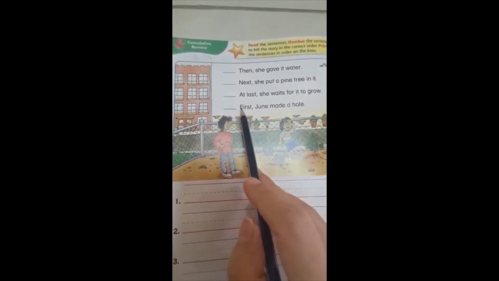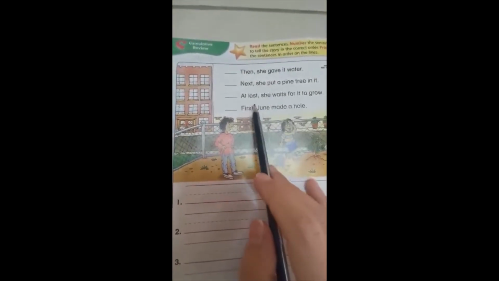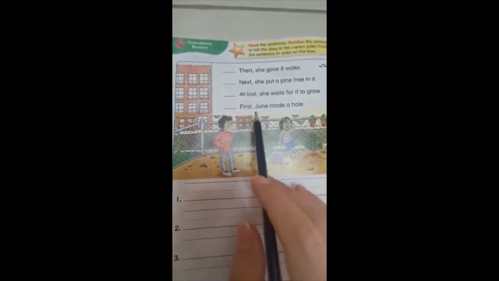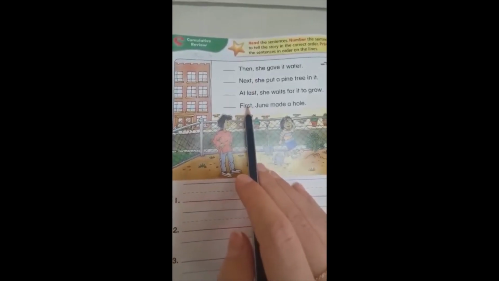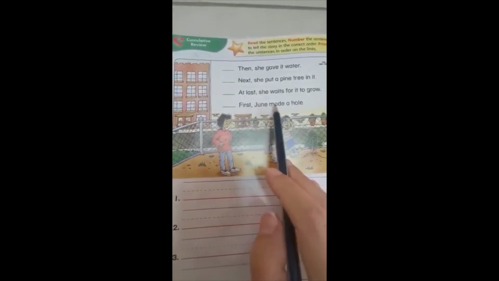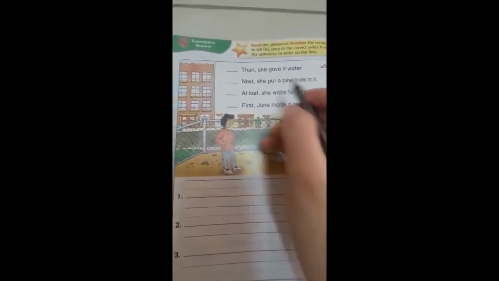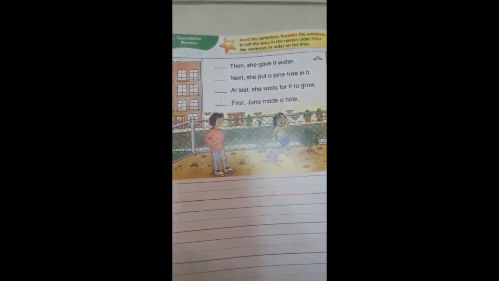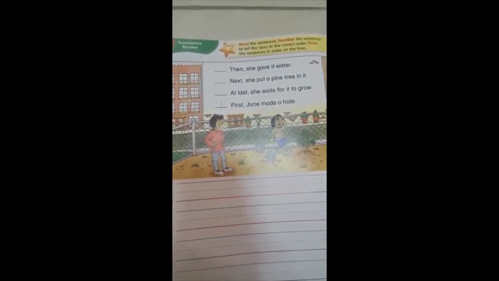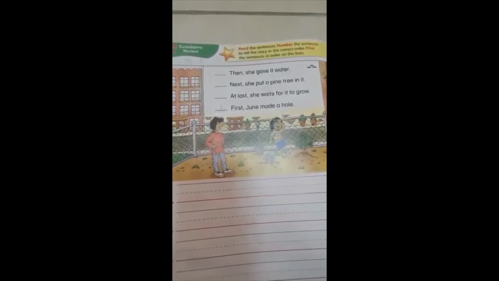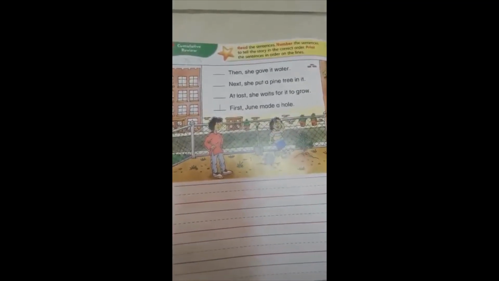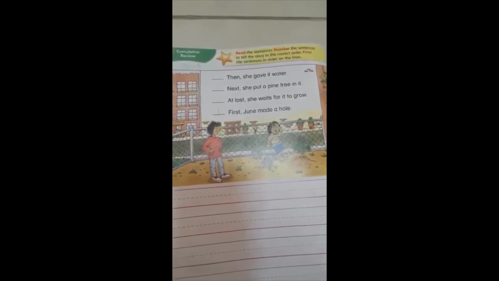What are the sequence words that we learned? First, right. So the first sentence should have first. What happened first? First, June made a hole. So first she made a hole. This is what happened first. This is number 1. First. Now we said the next word should be next. After first we have next, right? First, next.